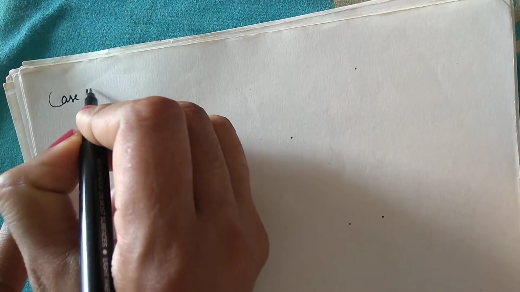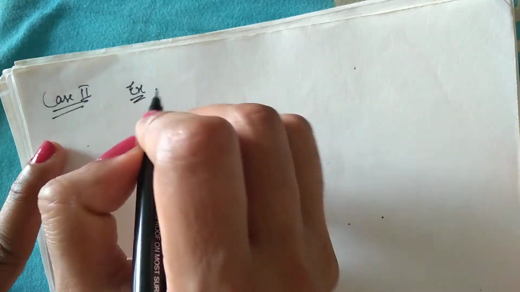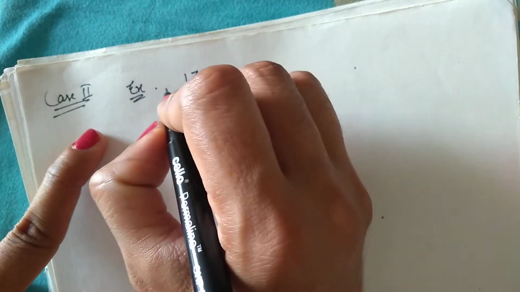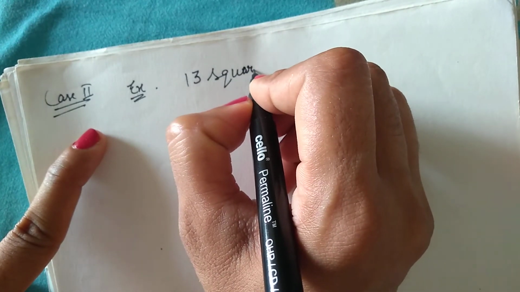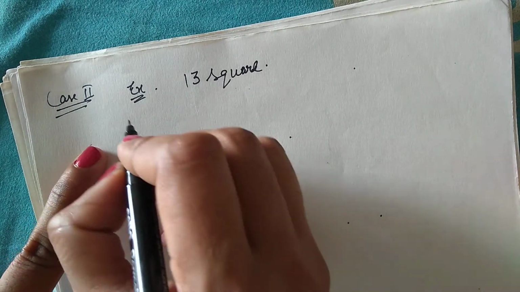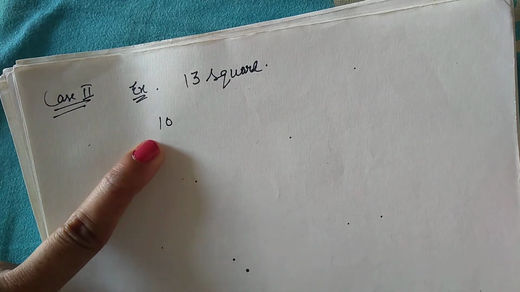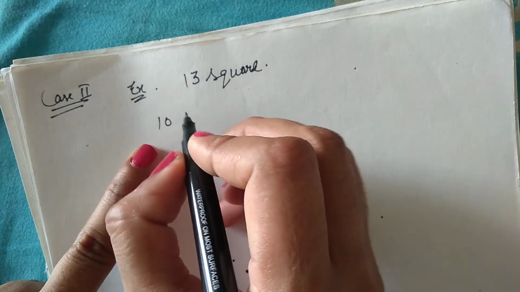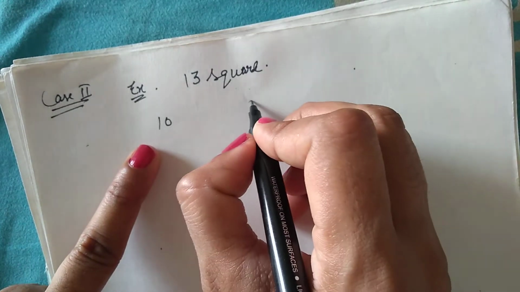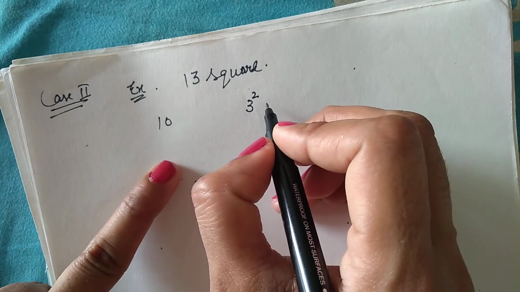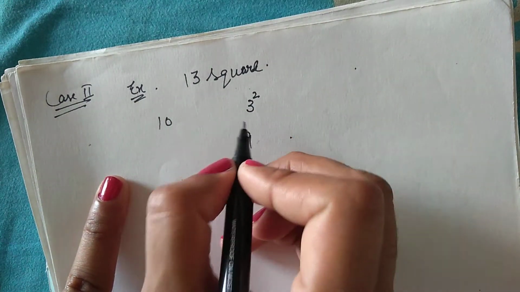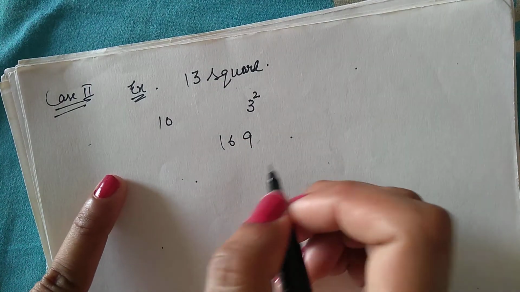Now case second, and we take an example like 13 square. For this we have base 10, and how much is 13 greater than 10? That is 3, and 3 square is 9. And now for the left hand side we add these two numbers, 13 plus 3, that is 16. So the answer is 169.